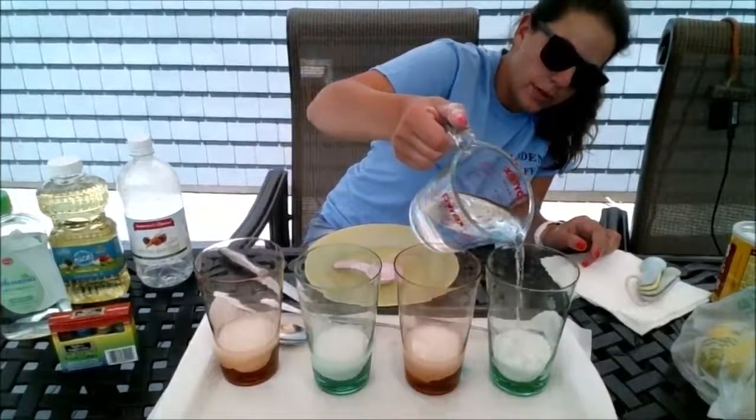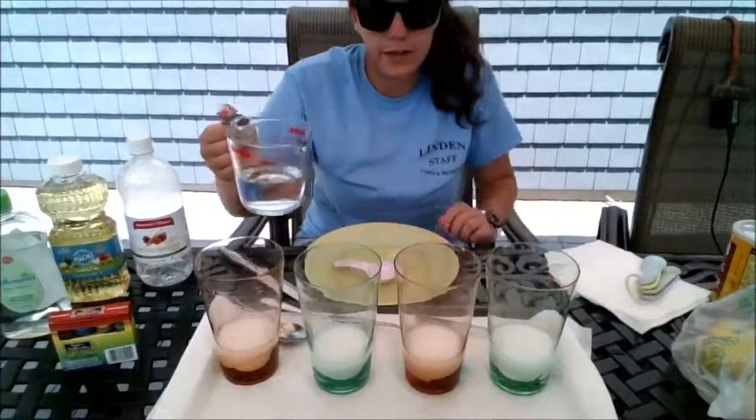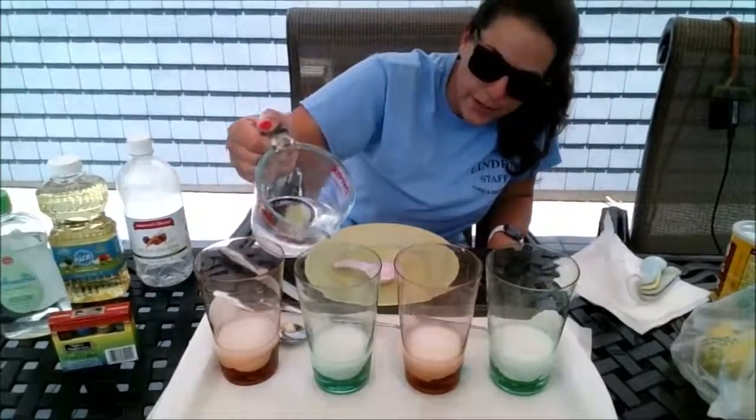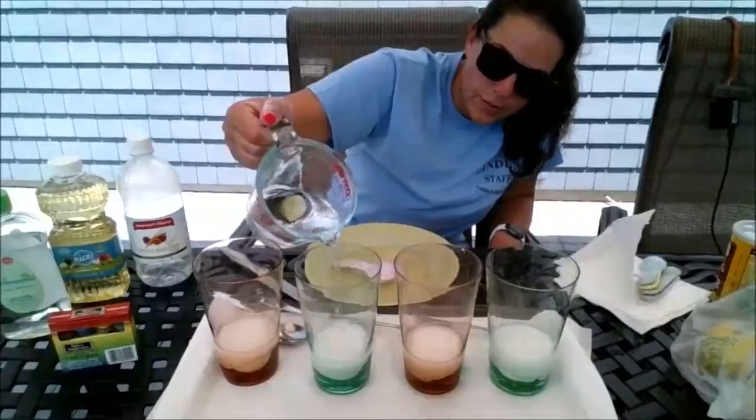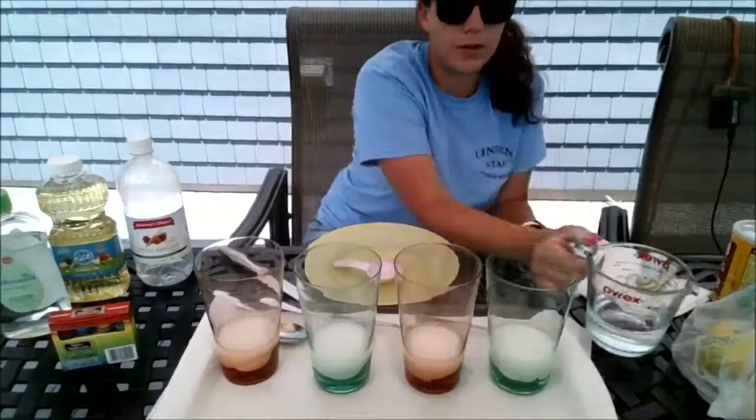You also probably want to make sure that you do this on paper towels or a pan like I have. I have a baking sheet underneath this, just so that I don't spill anything on the table. Not to say that it'll ruin your table, but once you have color in it, it stains a lot of things. So you just want to make sure that you're being neat and clean when you do it.